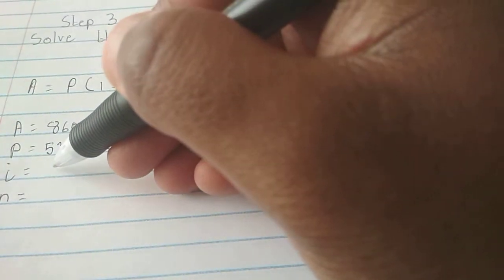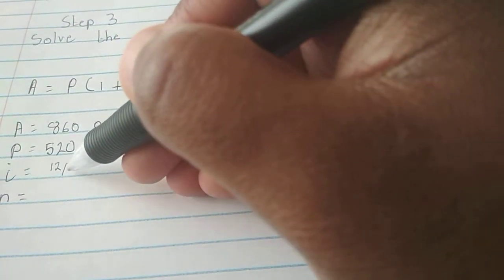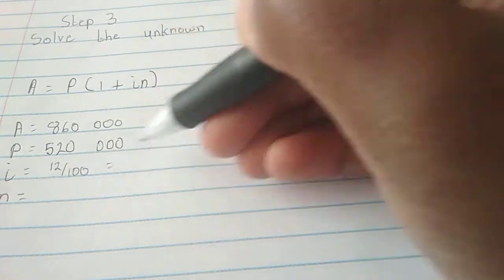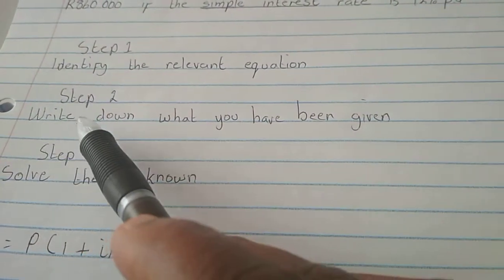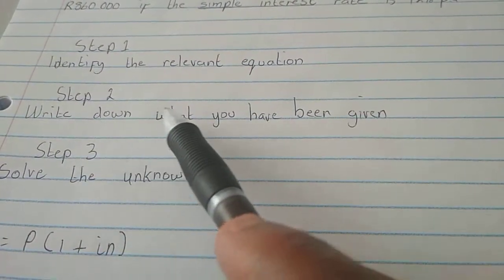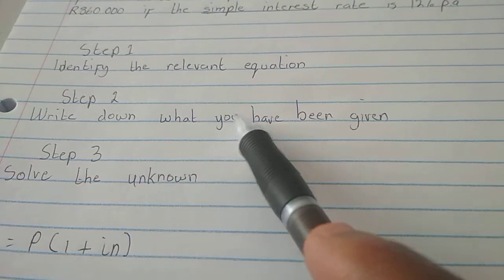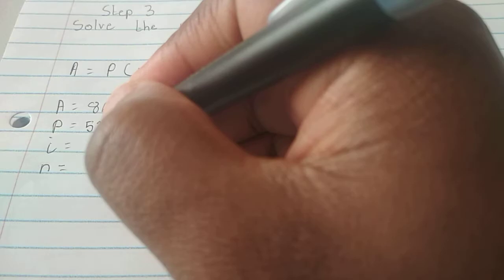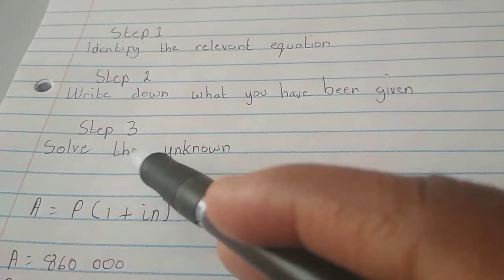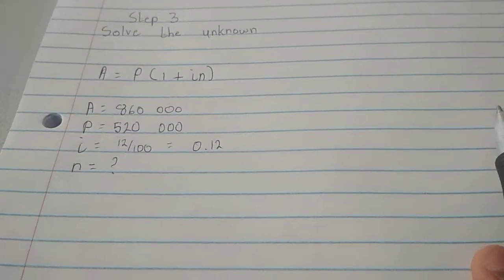If the simple interest rate is 12%, so we're given 12%. So what I like to do is that I like to convert that 12% into a decimal, because when we put it in the equation, we put it in a decimal format. Now, step 3, write down. Okay, this was step 2. Write down what you have been given. We've done that. These are what we have been given. That makes this the unknown. Step 3, then just simply solve the unknown.